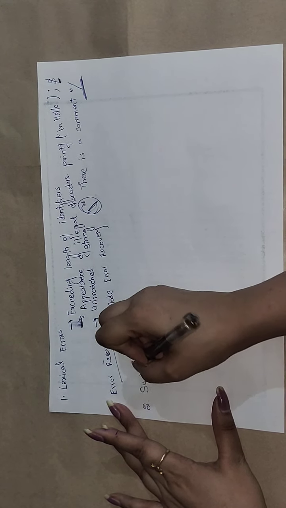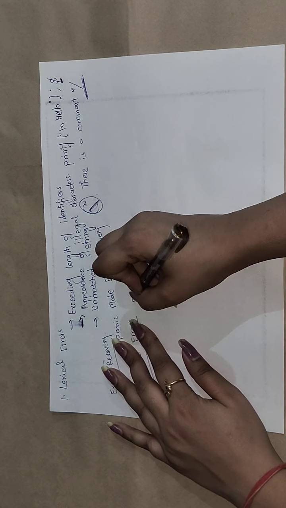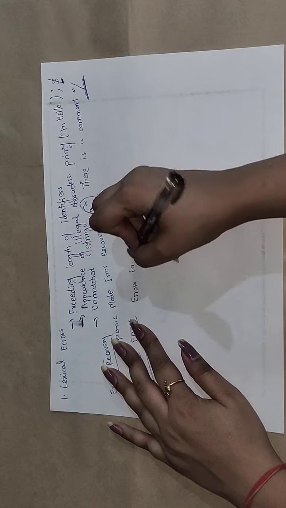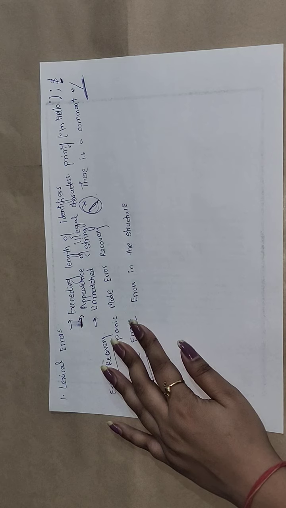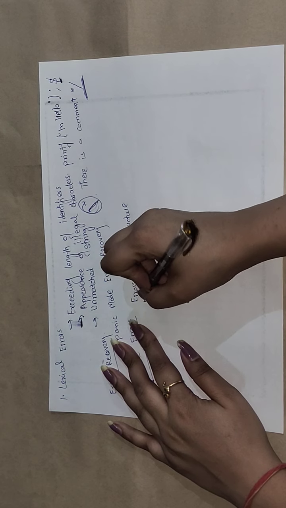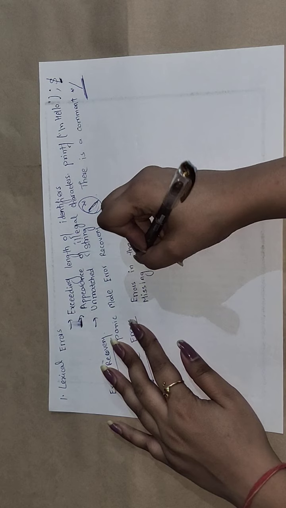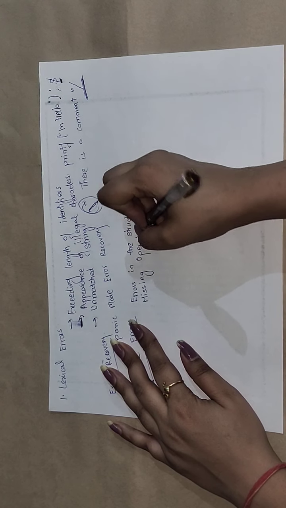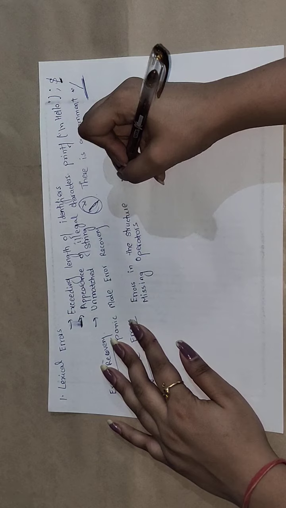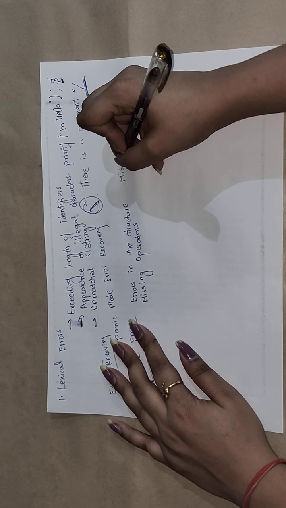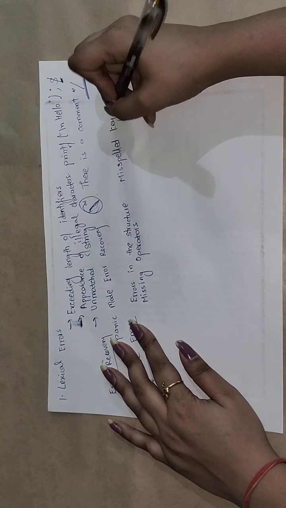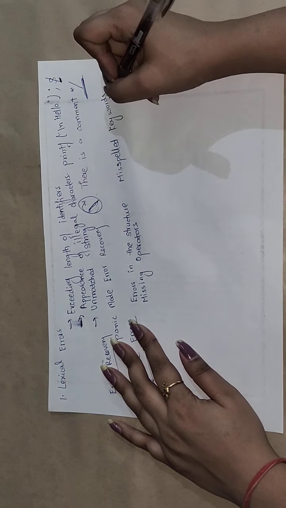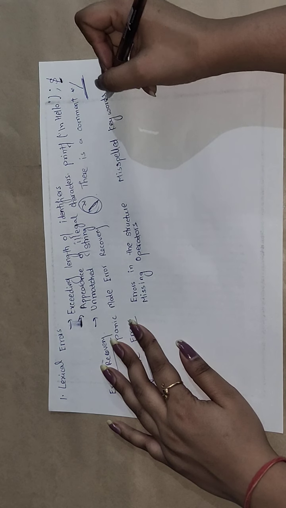Syntactic errors. Now, what are syntactic errors? Errors in the structure. Second is missing operators. Then misspelled keywords. Misspelled keywords means wrong spelling keywords.